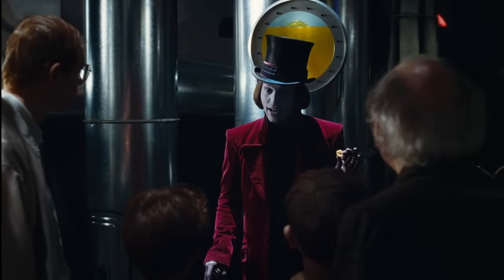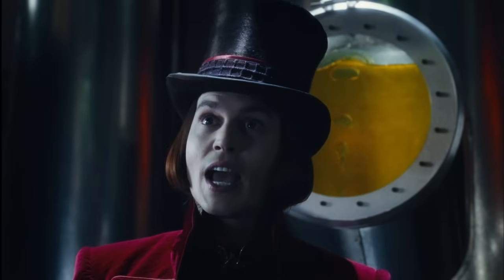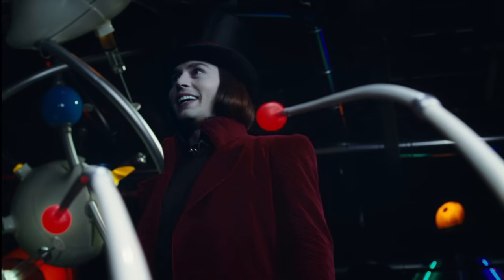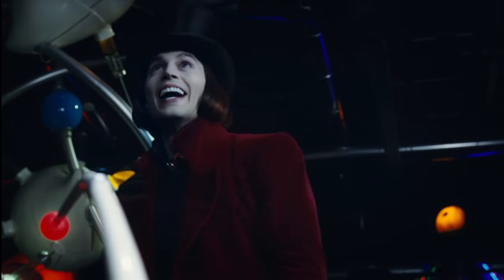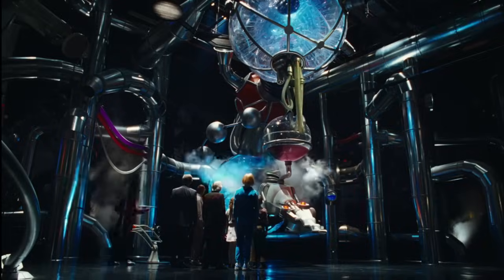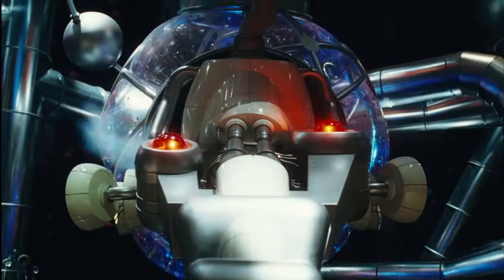What we get from Wonka here is a sense that, while he's uncomfortable about having these people around, at the same time he's incredibly excited to share what he's done with others. It's not even about showing off. He's just so delighted by candy. He so loves candy that he wants others to join in with that.